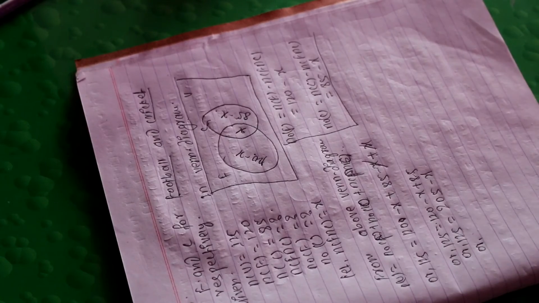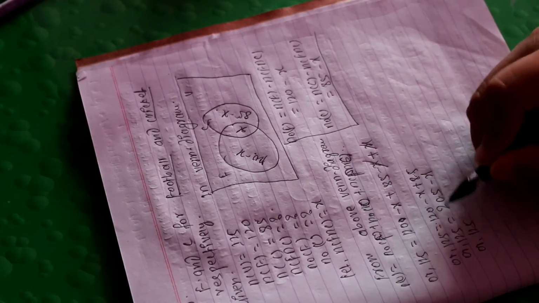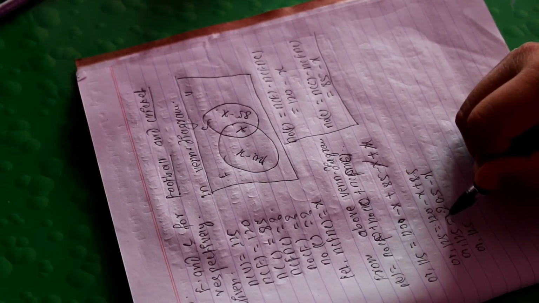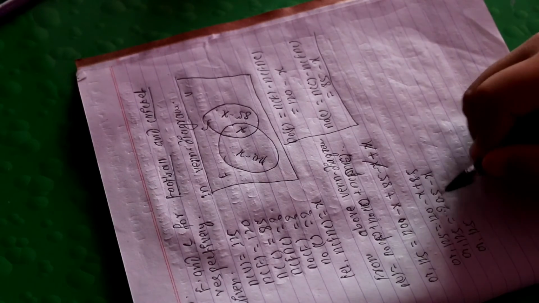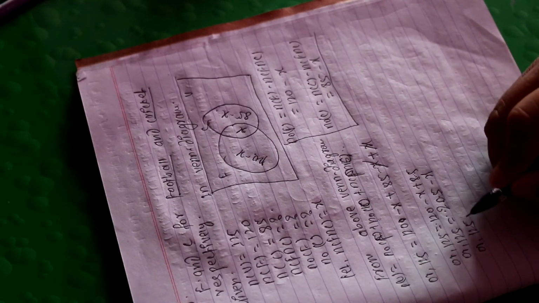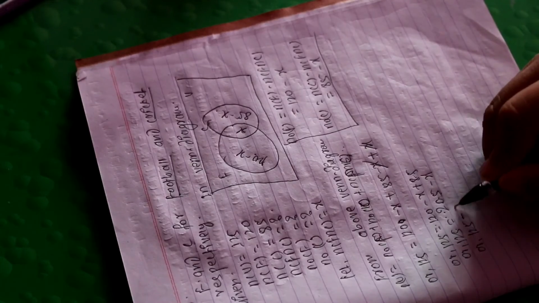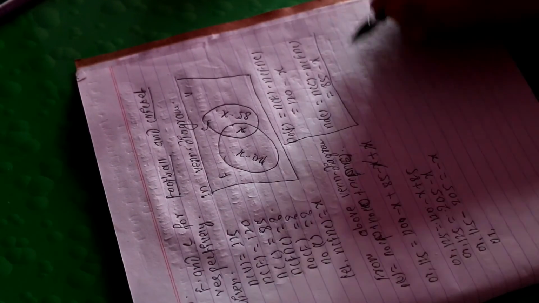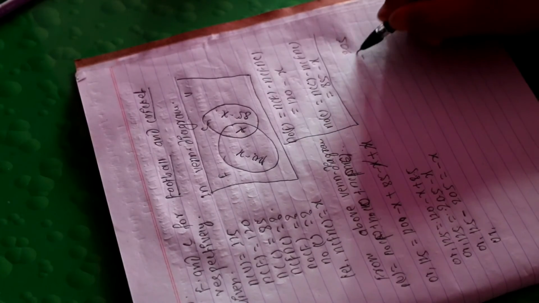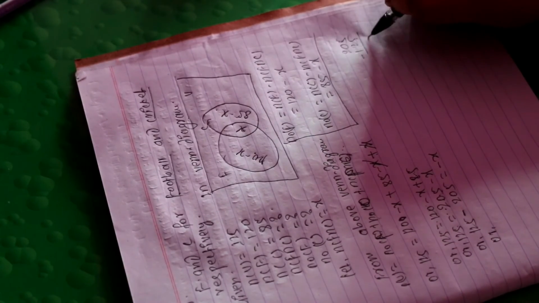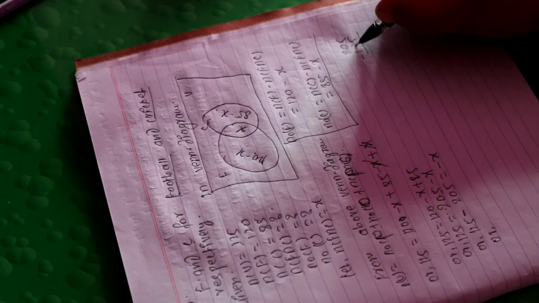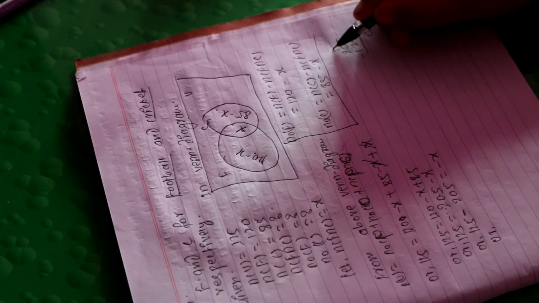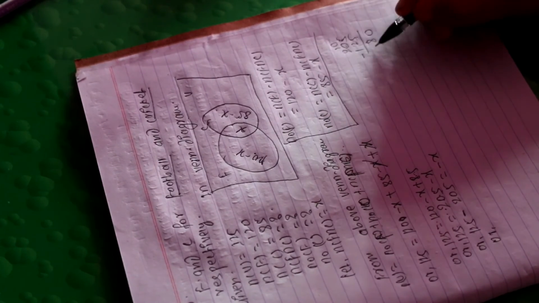Now 125 has a positive sign, so when we take this number across, we change the sign, positive changes into negative. 205 minus 125: 5 minus 5 is 0, 0 minus 2 doesn't work, so we borrow one, 10 minus 2 is 8, so we get 80.